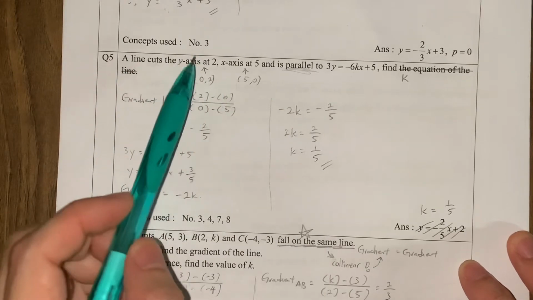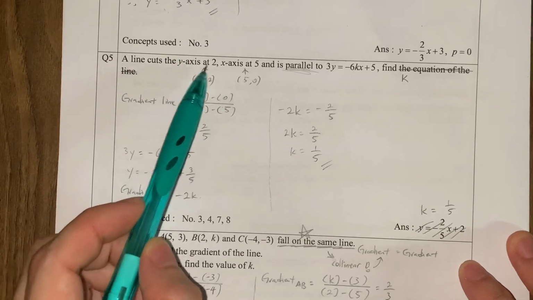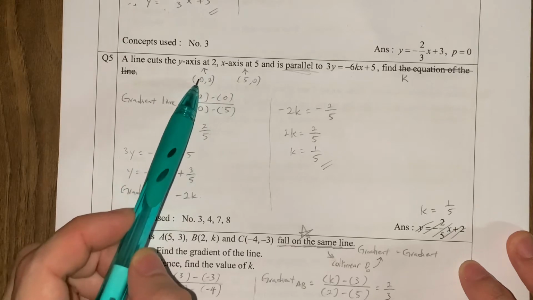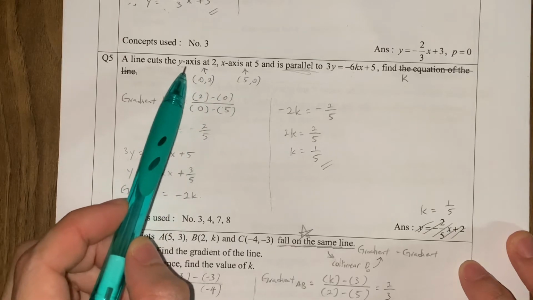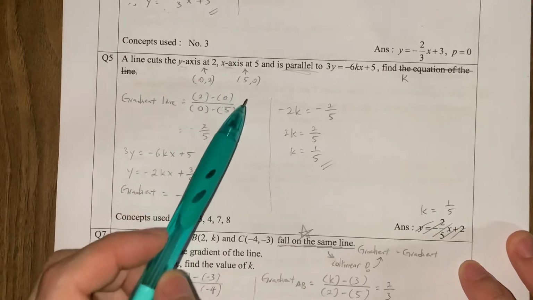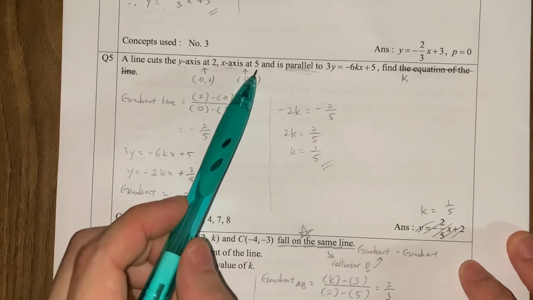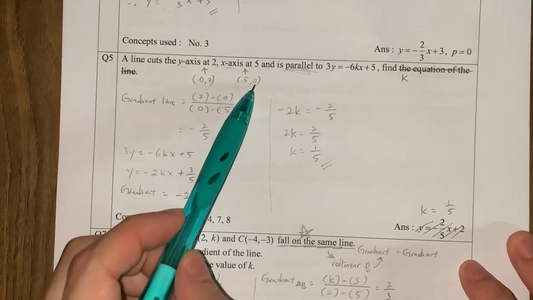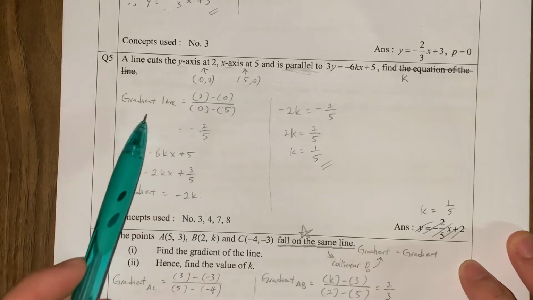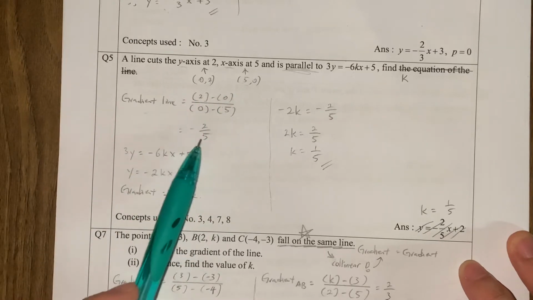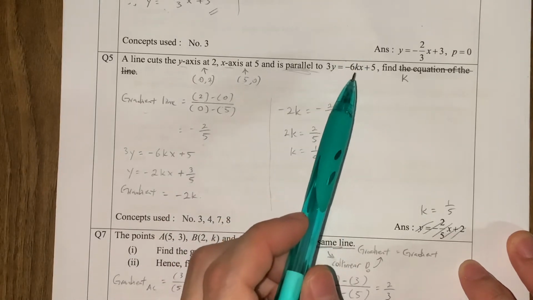Now again, there's a lot of traps here. It cuts the y-axis at 2, which means it is (0, 2). Again, it's the cut y-axis, cut x-axis kind of thing. So when it cuts the x-axis, the x is 5, the y is 0. So with these 2 points, I'm going to find the gradient. I sub it into the formula. The gradient is -2/5.